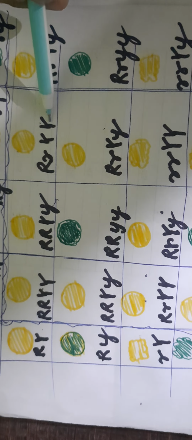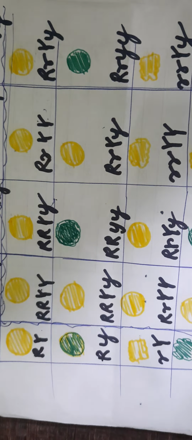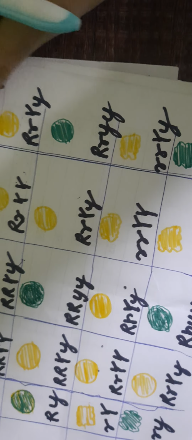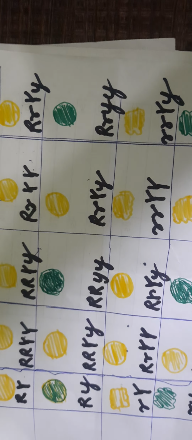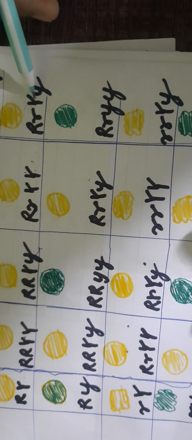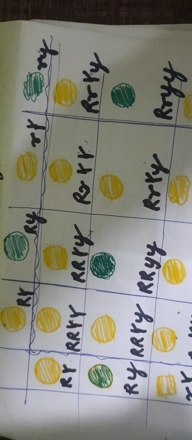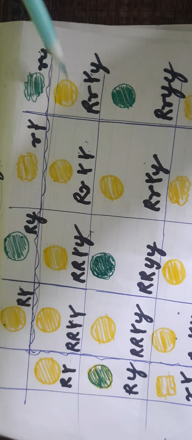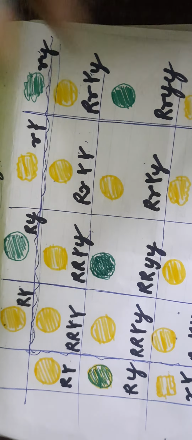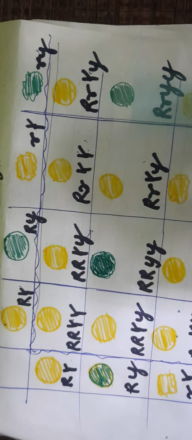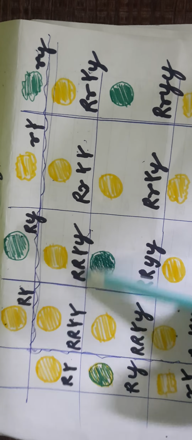Because of this, capital Y is there and capital R is there. Whenever we have a dominant allele, only that kind of trait is going to be expressed. Even here, because of the crossing between small r and small y and capital R and capital Y, we are getting round yellow. Why? Because in this case both of the dominant alleles are being expressed.